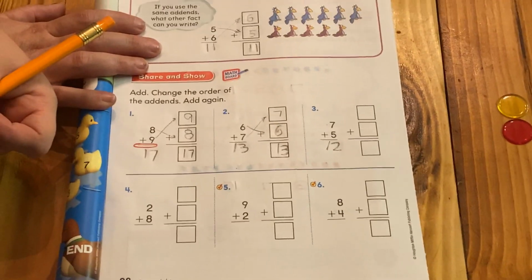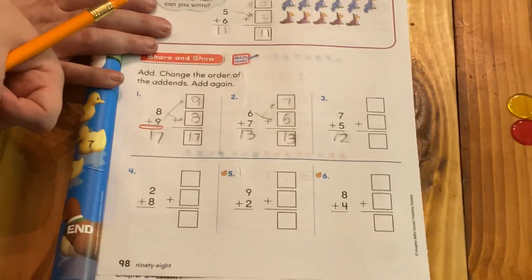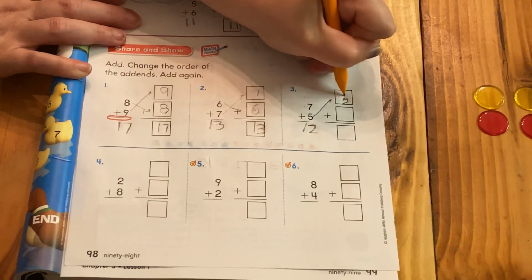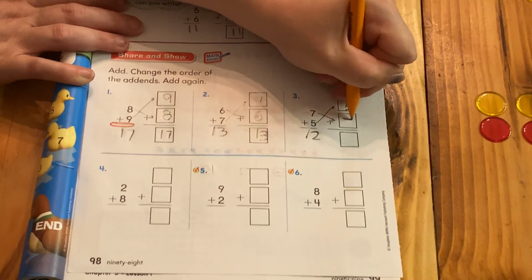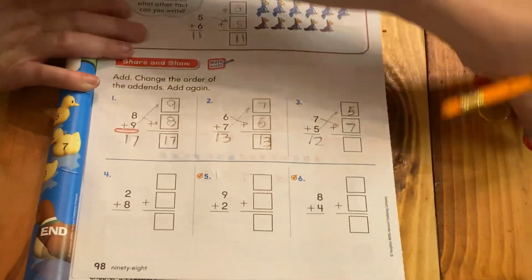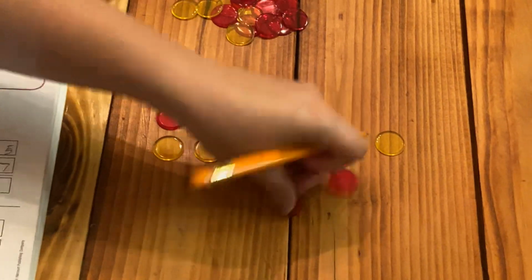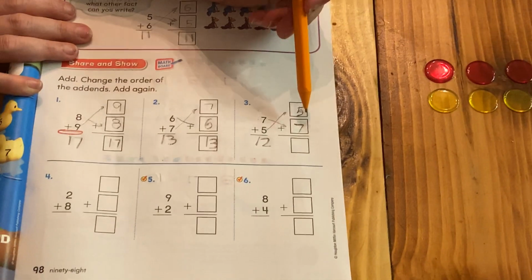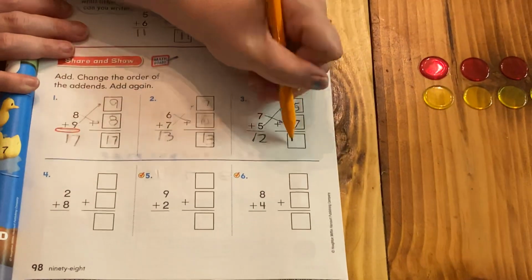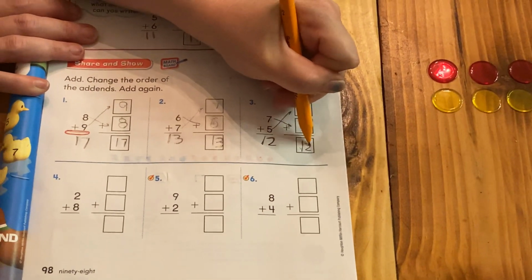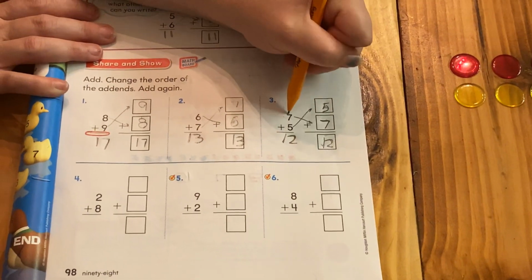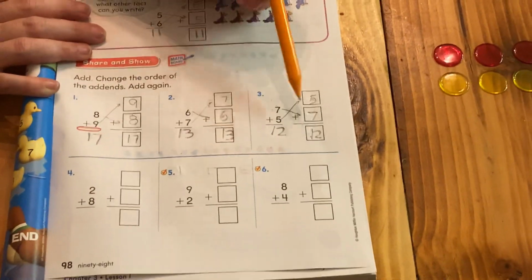Now, take a minute and do your paper. Flip it and change your counters. Alrighty, so yes, you should have moved this 5 to the top and your 7 to the bottom. And then I should have brought my 5 counters up to the top. 5 plus 7 equals 12. 5 plus 7 equals 12, which is the same as 7 plus 5 equals 12. So these are the same exact.